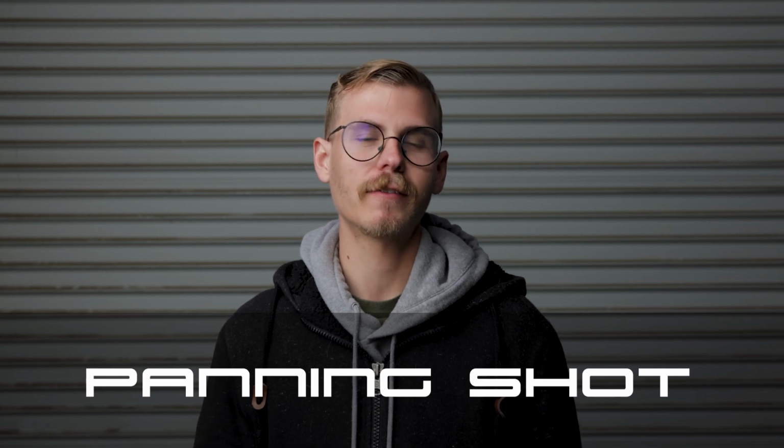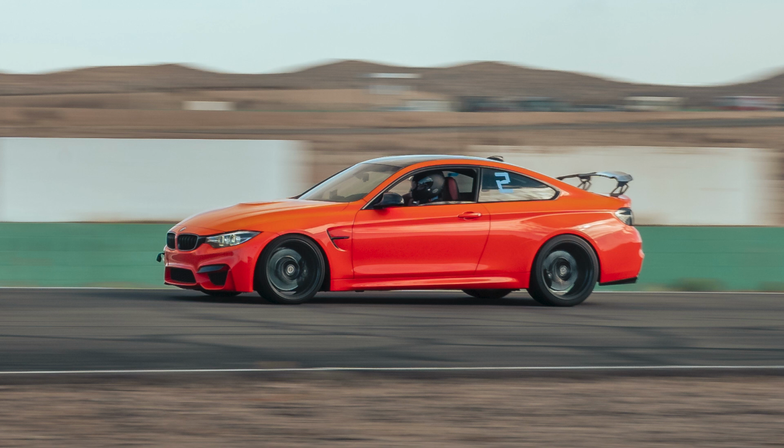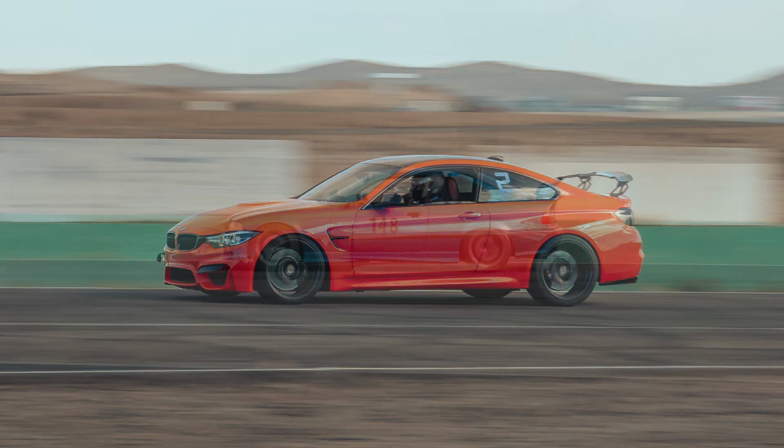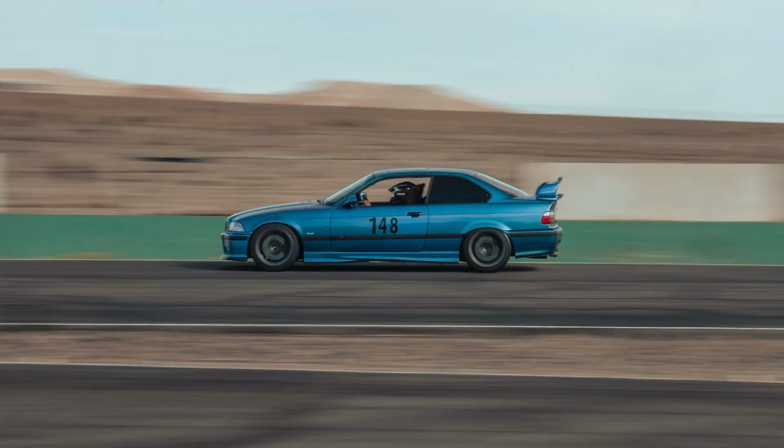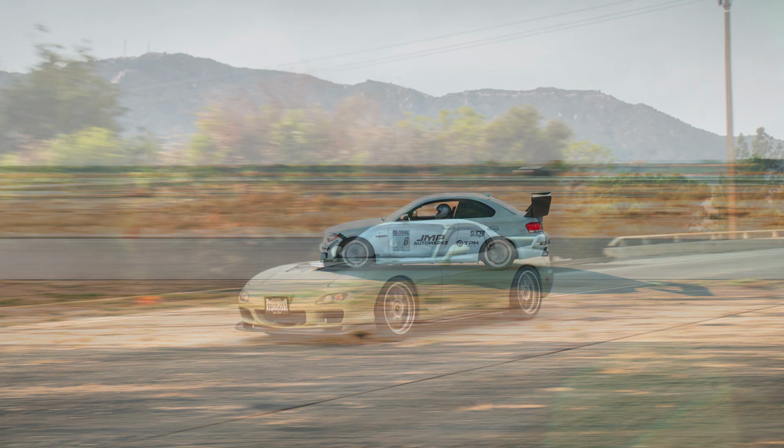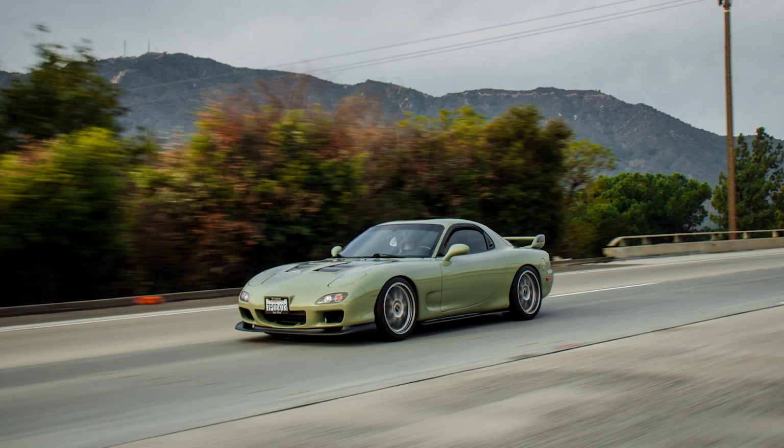A far safer method of capturing cars in motion is something called a panning shot. A panning shot is where you are standing stationary, usually on the side of a track or on the side of a road, and you are rotating your body to follow a car's movement, but you aren't actually moving at anywhere close to the same speed as the car you're photographing. Again, panning shots are usually more typical of what you will see from a track day, and rollers are typically something that you will see done on like a freeway, for example.